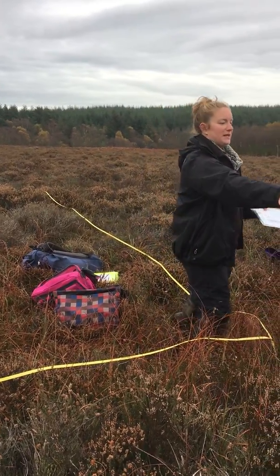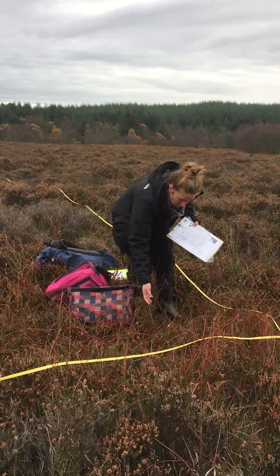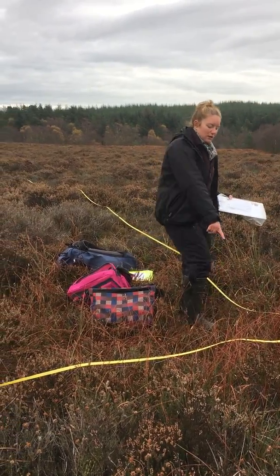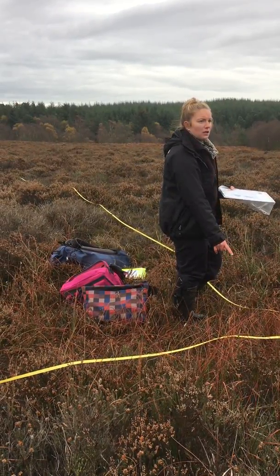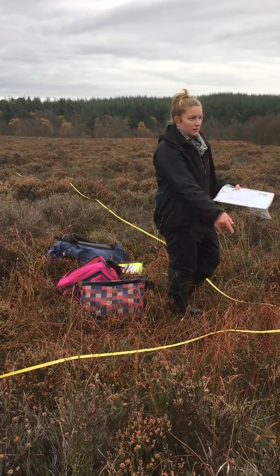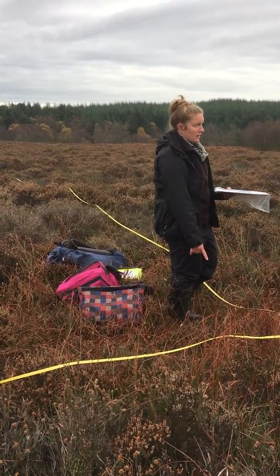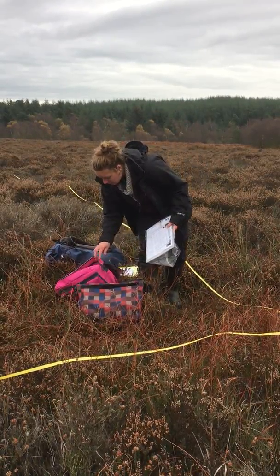Can I take a quadrat, please? Thank you. Alright, you're going to place your quadrat down in that location. Your bottom left corner is going to go in that location. So wherever it lands, wherever it meets, that bottom left corner is going to go in that location. Okay, the first thing you're going to measure is soil moisture.